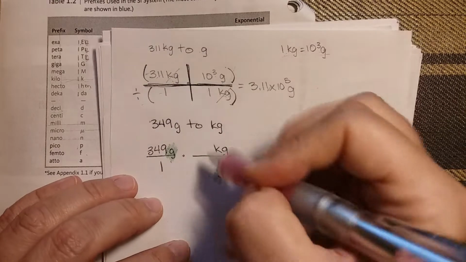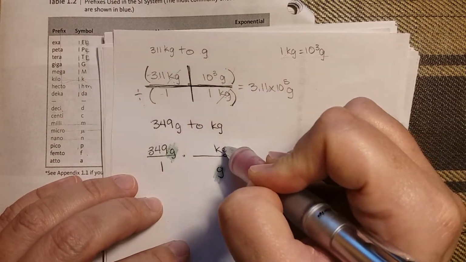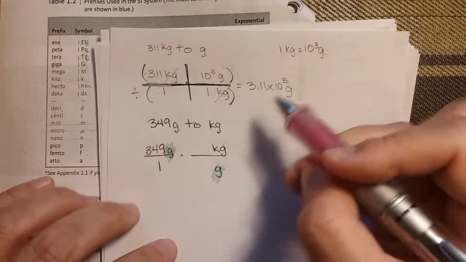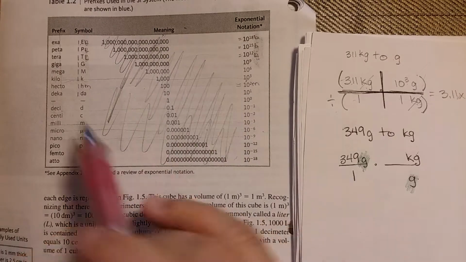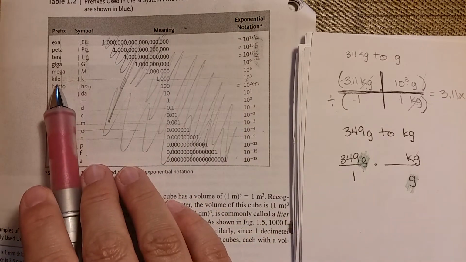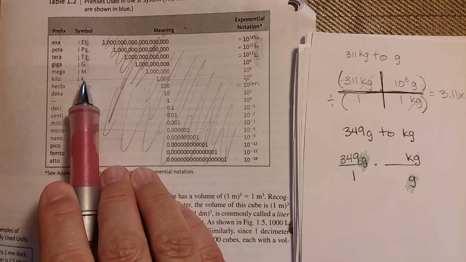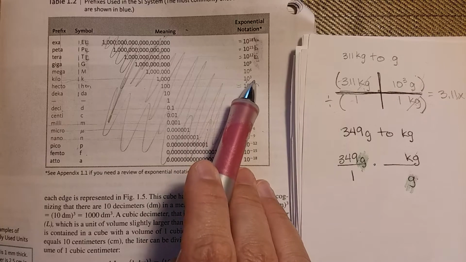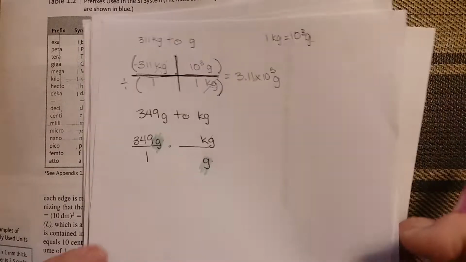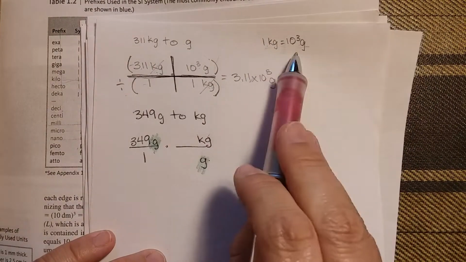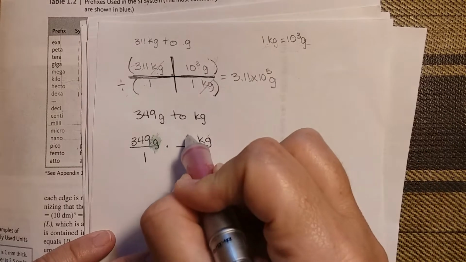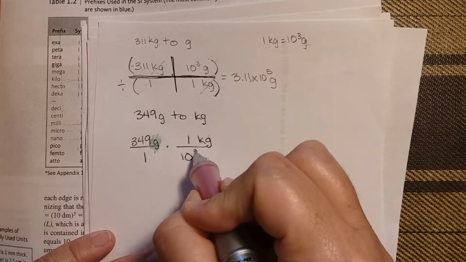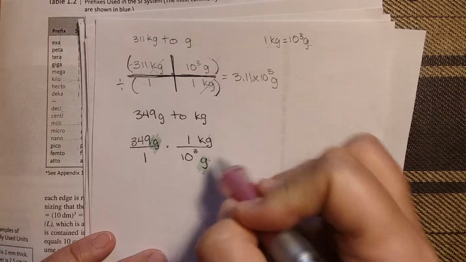Okay, and then we can go from grams to kilograms, and I know that because we are going from a base unit to a prefix, and we have this table. So I am going to go to kilograms. 1 kilogram equals 10 to the third grams. And we also have it written up here from the last problem. So 1 will go next to the kilo, and then 10 to the third will go next to the gram.